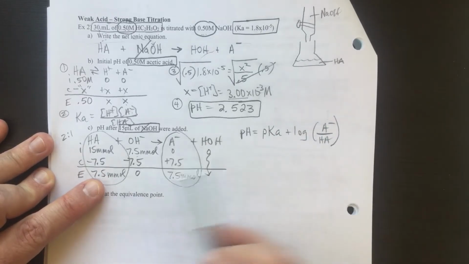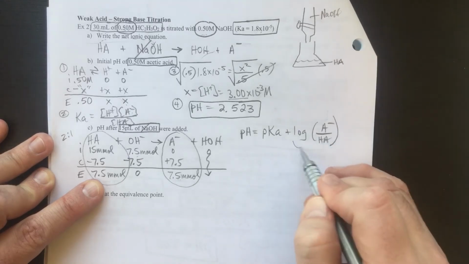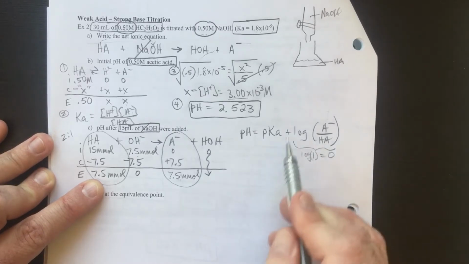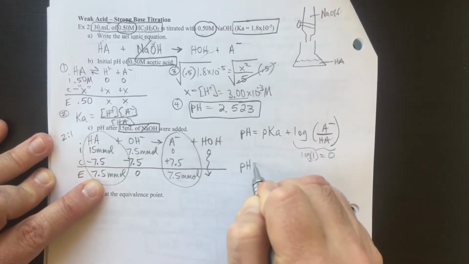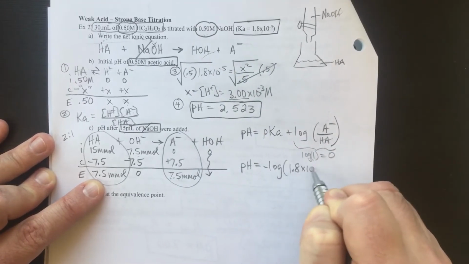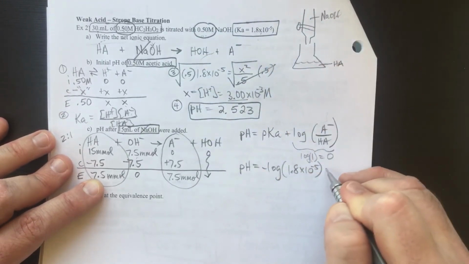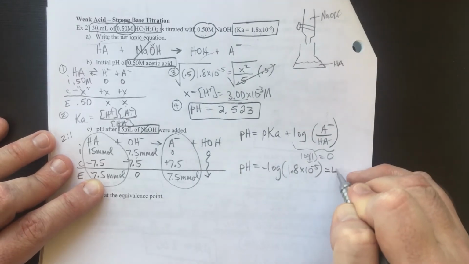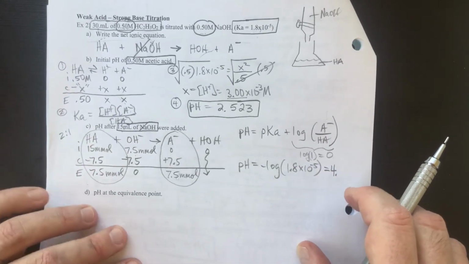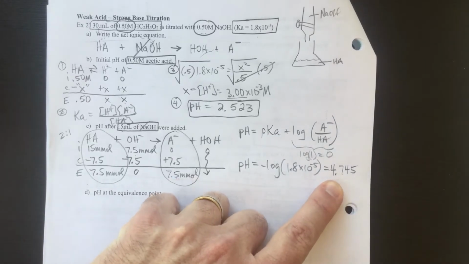7.5 over 7.5, doesn't that become 1? And the log of 1 equals 0. So don't we have this term equals 0? And so don't we simply have to take the negative log of 1.8 times 10 to the negative 5, because that is our Ka value given in the original part of the problem. And so we negative log that, and this is one I happen to have memorized because I've done the negative log of acetic acid's Ka, I don't know how many thousands of times, but it's 4.745 if you negative log that.